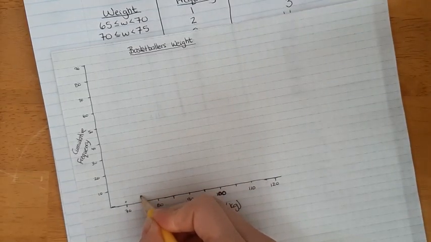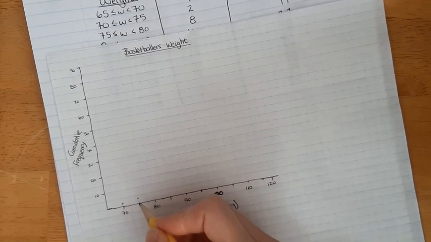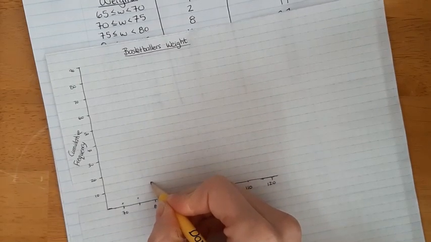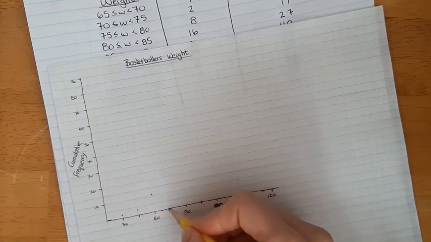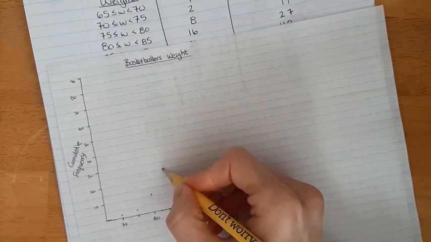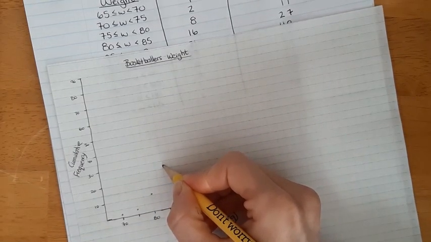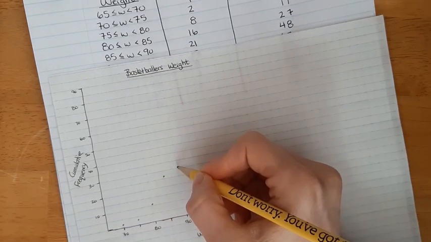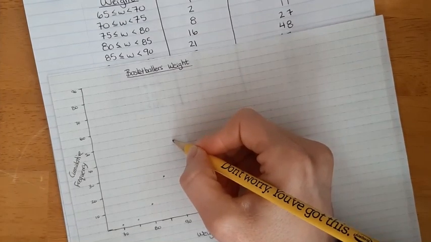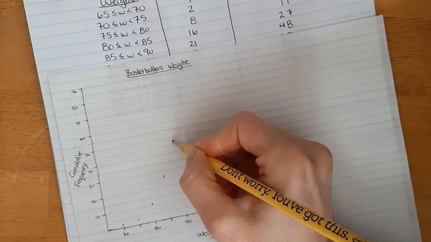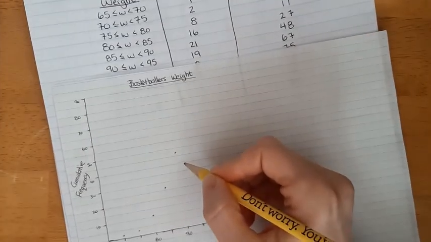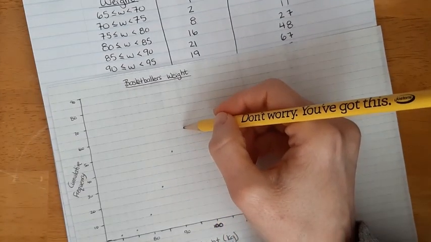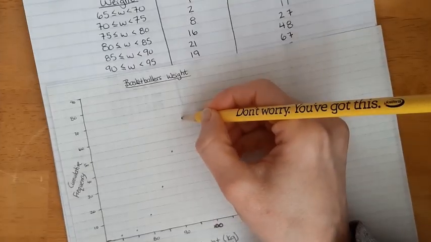And so on and so forth. 11 here, and now we're up to 27, and at 90, we're going to go to 48. And then at 95, we're all the way at 67.